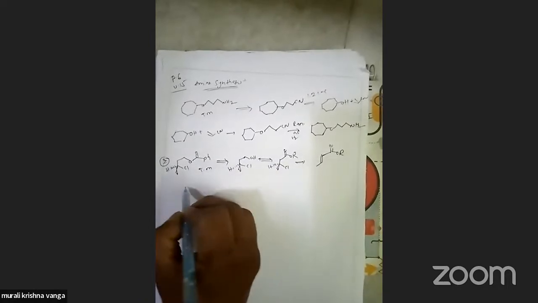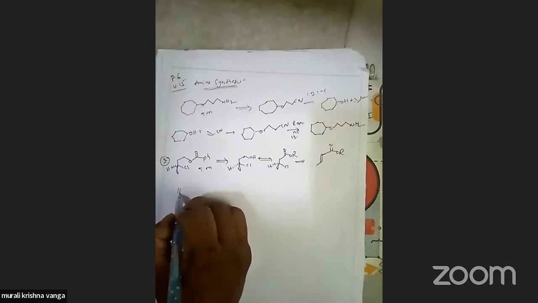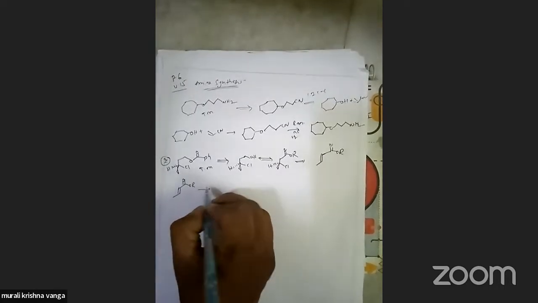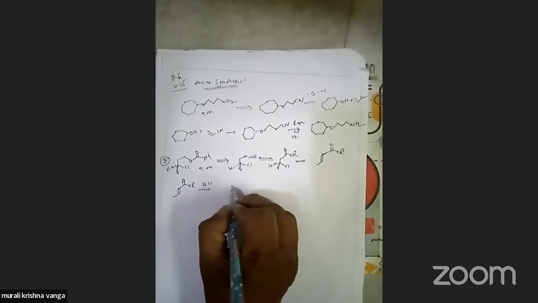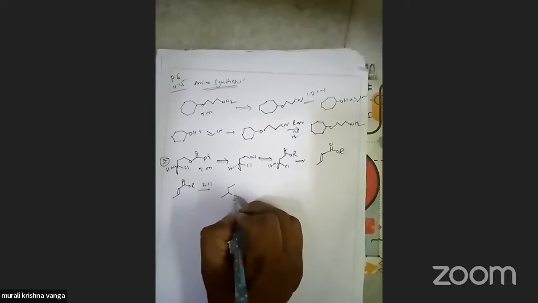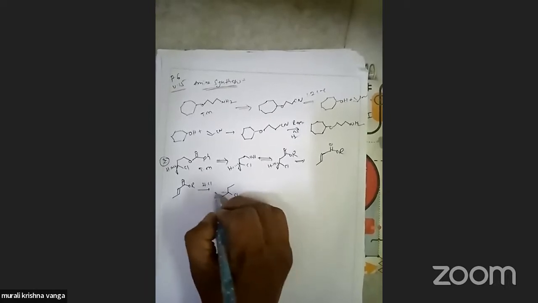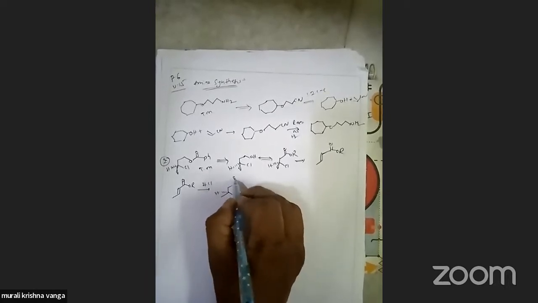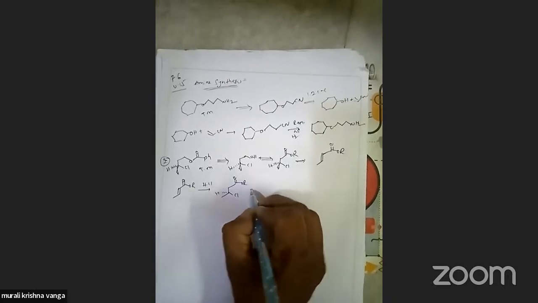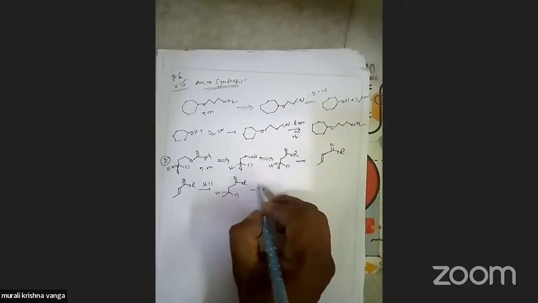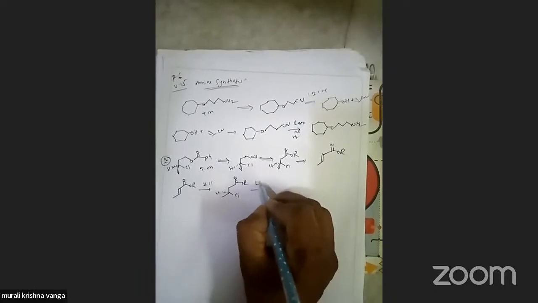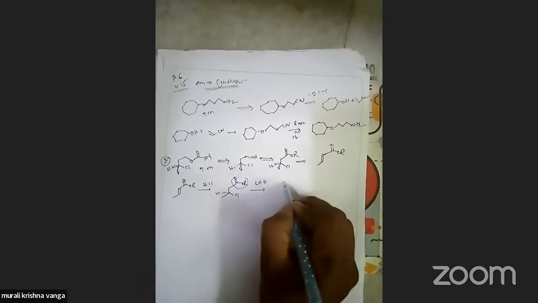Now the ester. When this ester was synthesized from here, it reacts with HCl and undergoes Michael addition, chlorine and hydrogen here, then the double bond and ester, an alpha beta addition reaction. When it is reacting with lithium aluminum hydride, these esters are converted into alcohols.